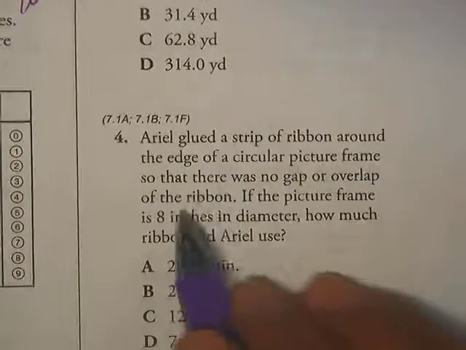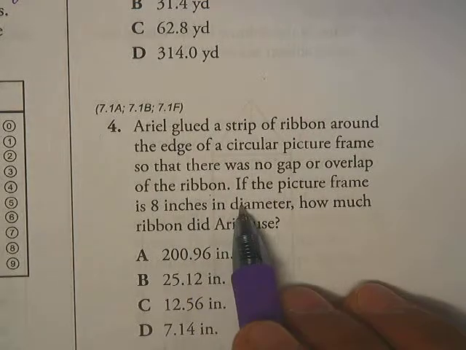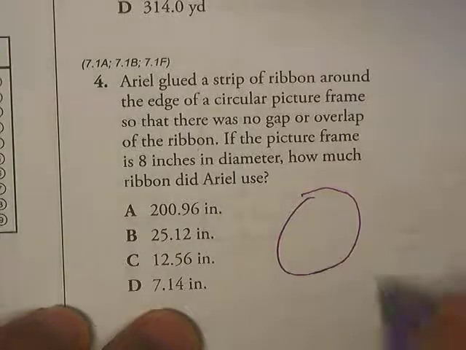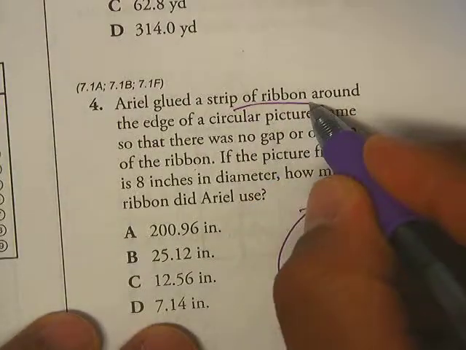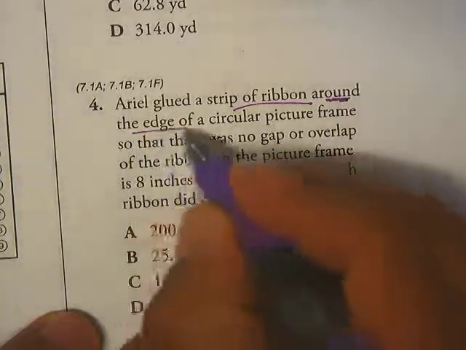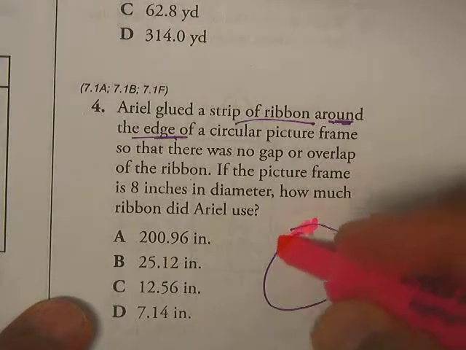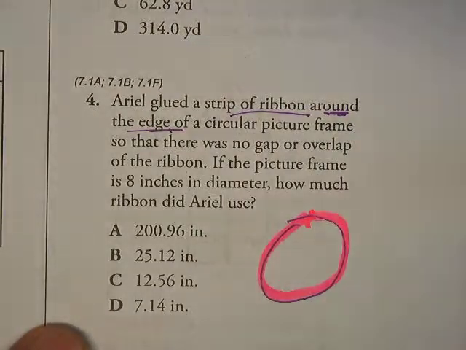Okay. Number 4, Ariel glued a strip of ribbon around the edge of a circular picture frame so that there was no gap or overlap of the ribbon. If the picture frame is 8 inches in diameter, how much ribbon did Ariel use? And so you have a strip of ribbon around the edge. Look what it says there, a strip of ribbon around the edge. So you're going around the edge of this circle here. So you're going to put a strip of ribbon around.